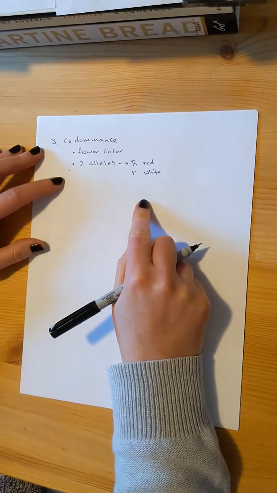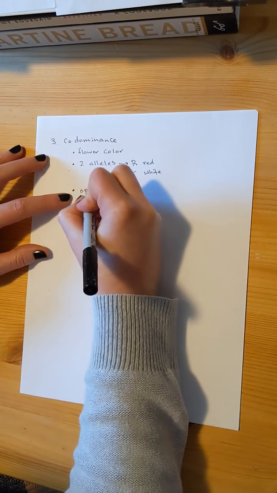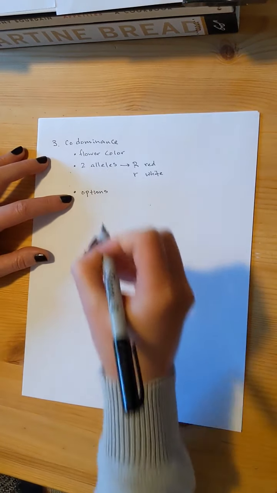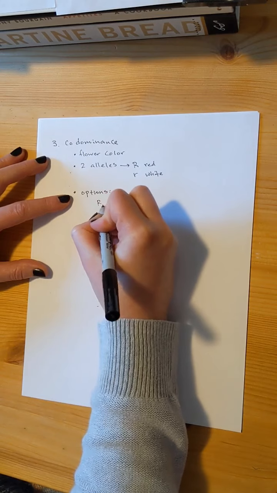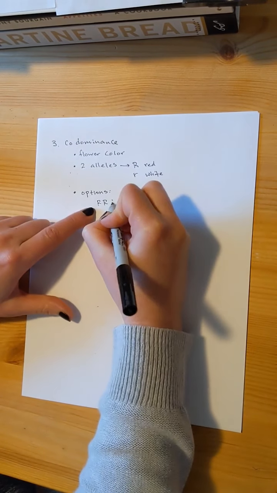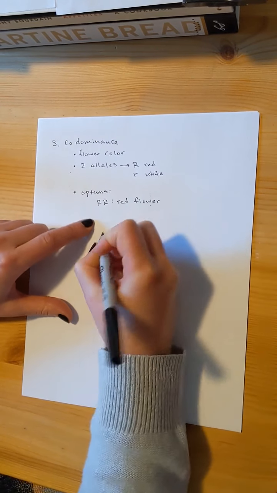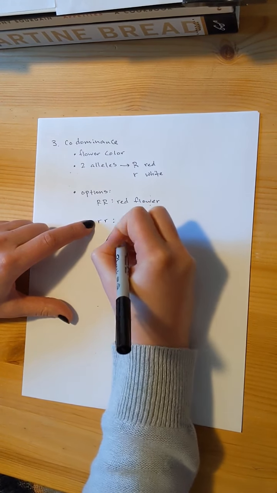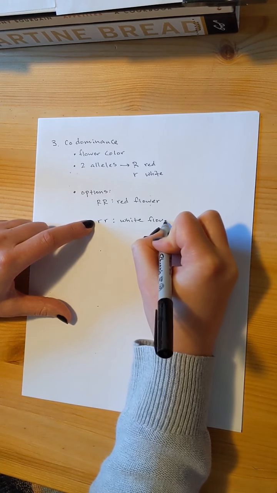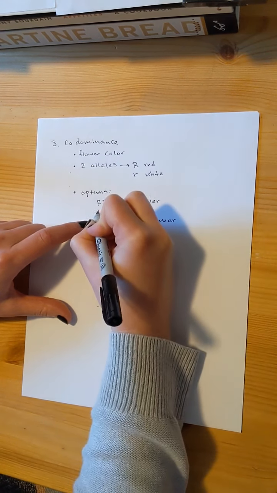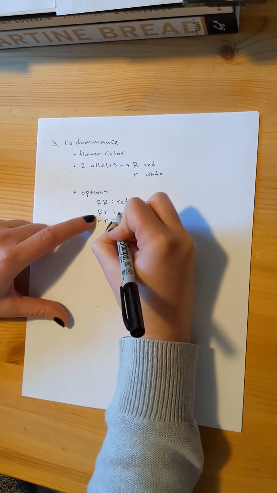And in codominance, if I had these options, I would see both of those alleles being expressed. So check it out. Homozygous dominant, you get a red flower. Homozygous recessive, you get a white flower. Heterozygous, you get a red and white flower.